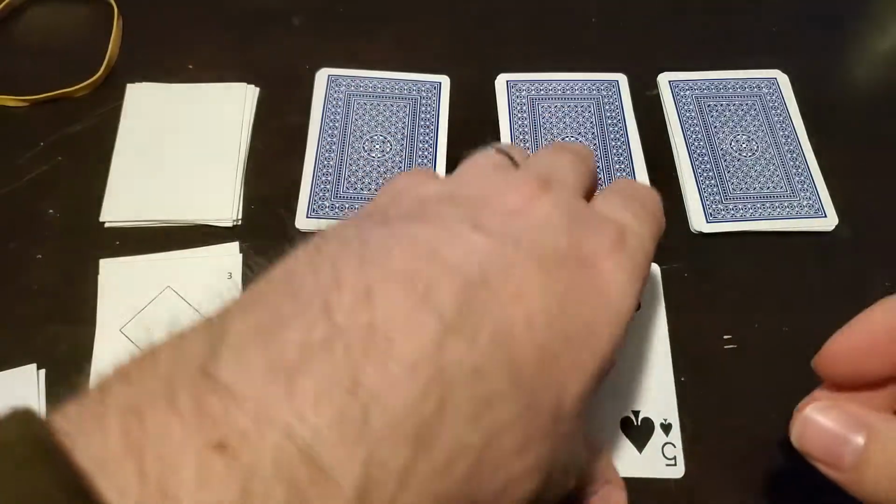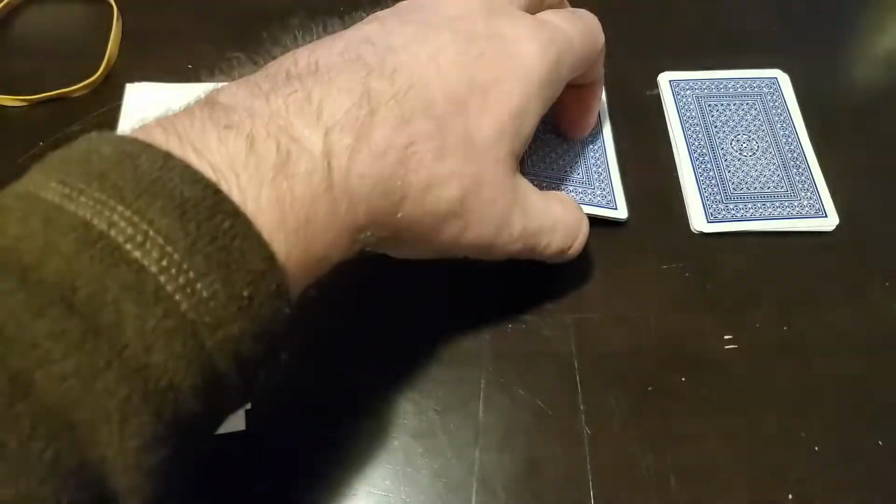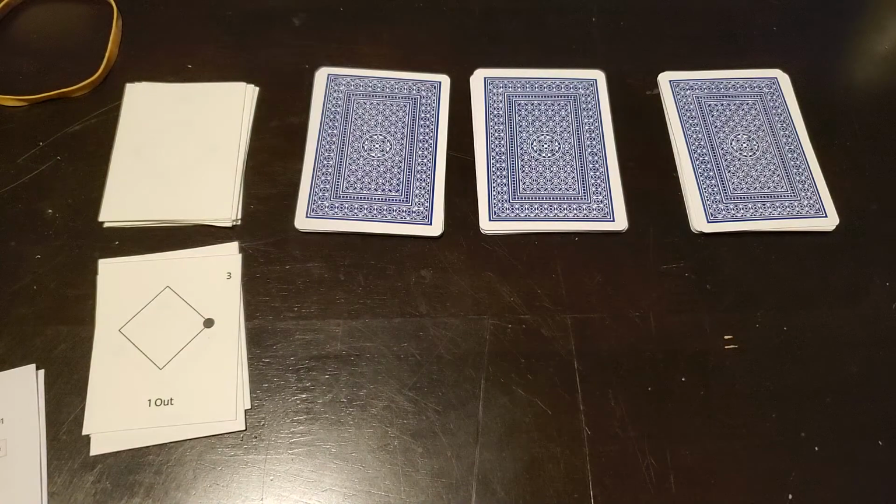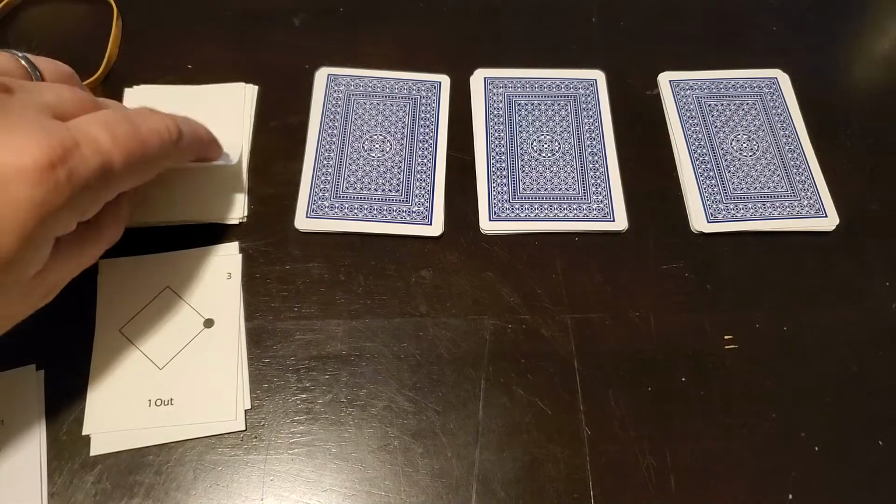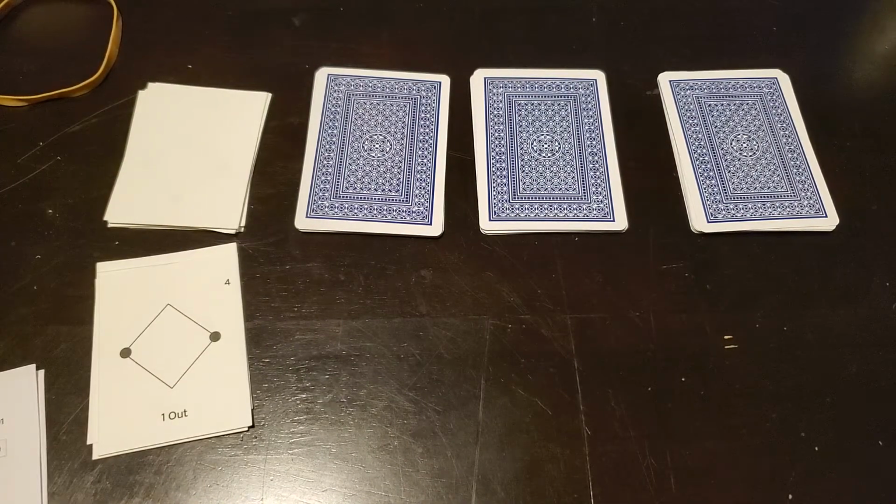Let's see here. Hopefully we don't run into a joker because I don't have any way to look that up. I know what the 10 is. I know what the 6 and 7s are, so we'll see if we run into a joker. It's on my phone, and that's what I'm using to record.